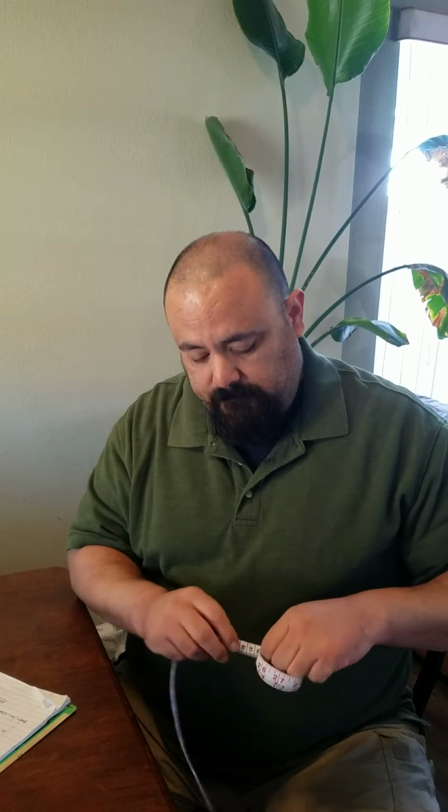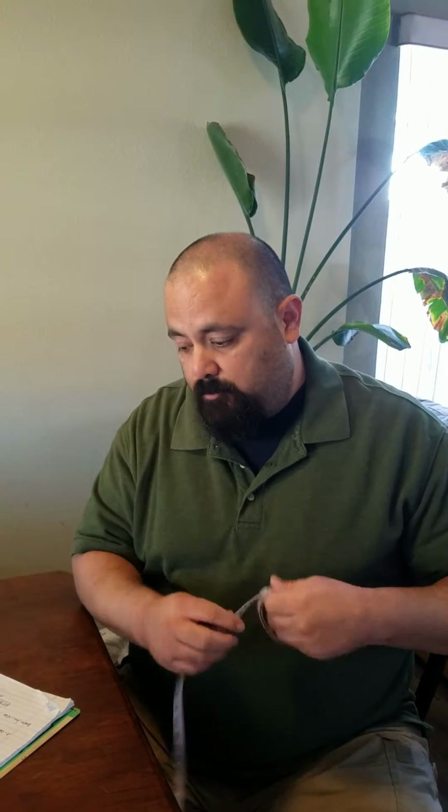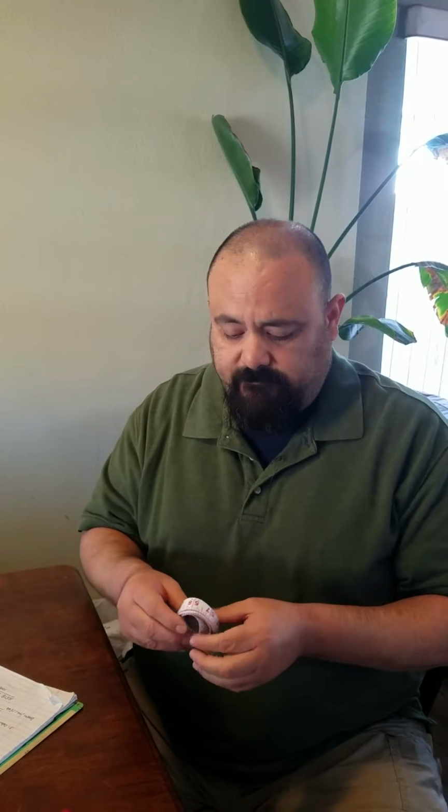So to get that radius, there's a formula. There's a couple of formulas here, and this is why I made some notes. The radius is equal to the circumference of the balloon divided by 2 pi.